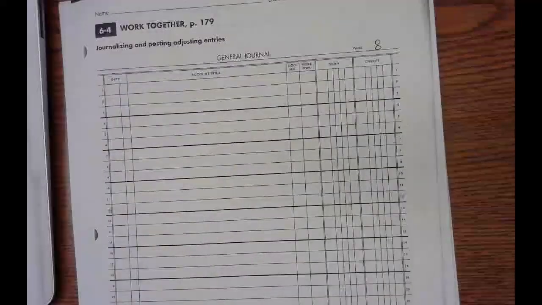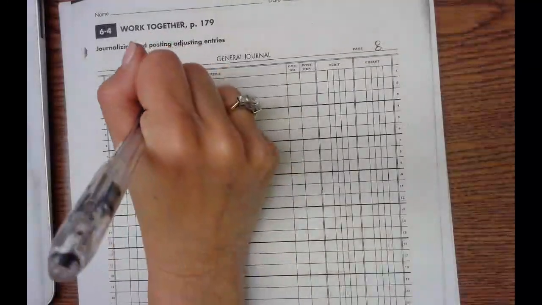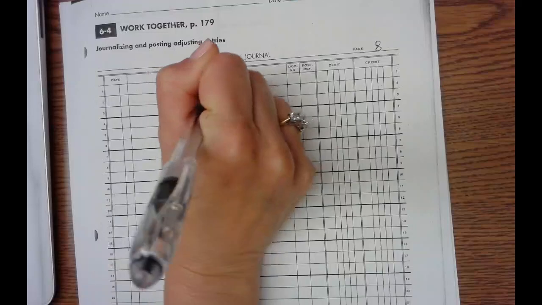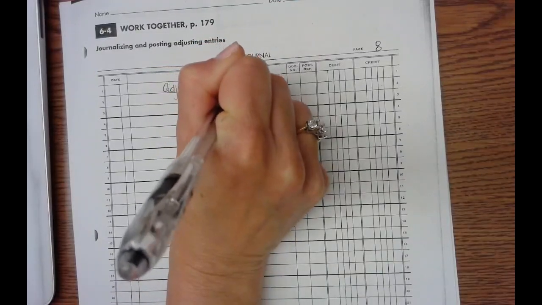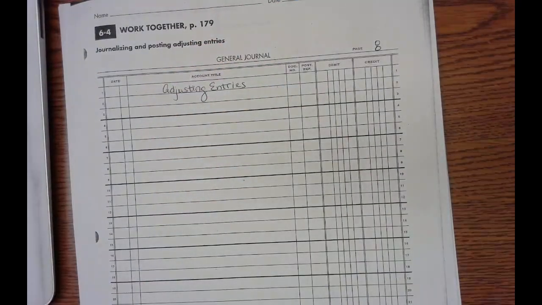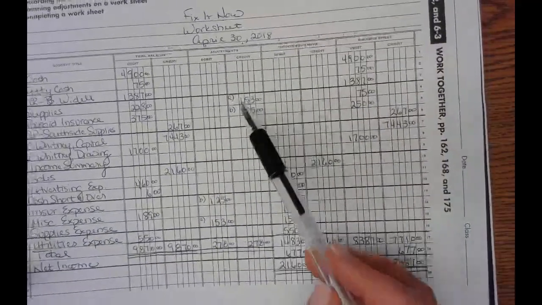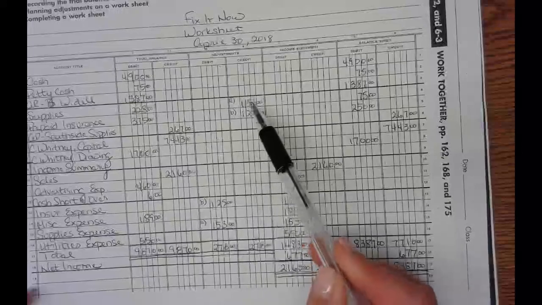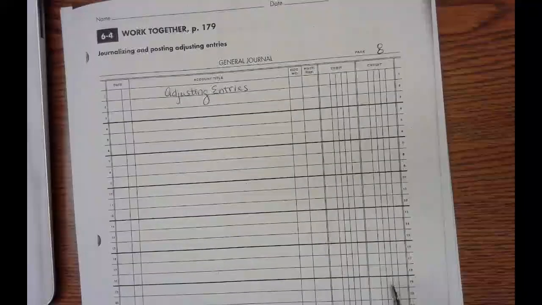But first I'm going to go back to my general journal. I'm going to center the heading, Adjusting Entries. And when I go back to my worksheet again and look at my first pair, my A's, I have a debit to supplies expense and a credit to supplies.